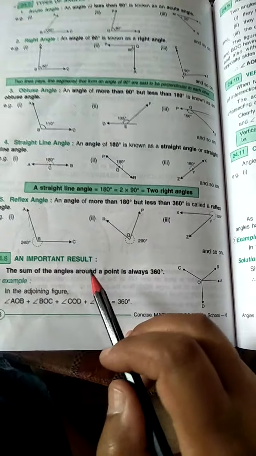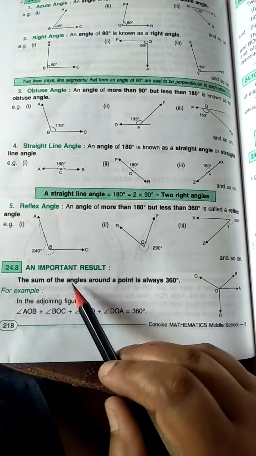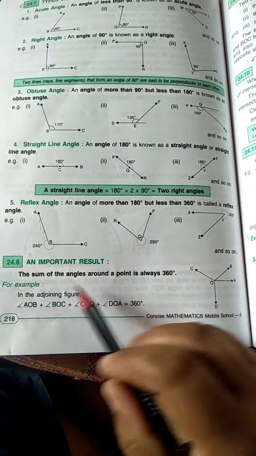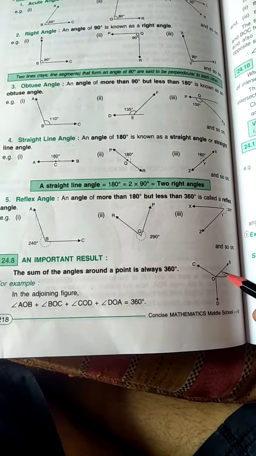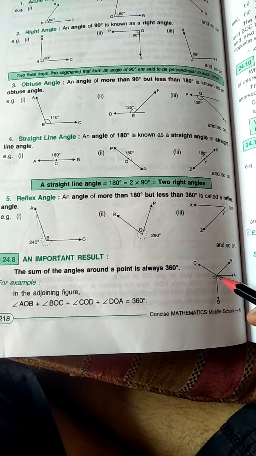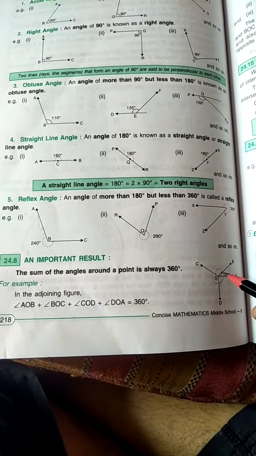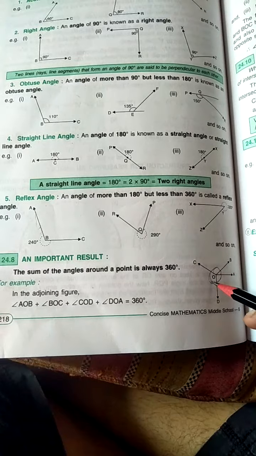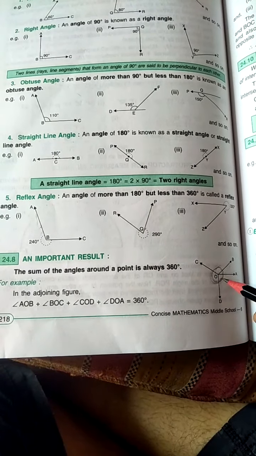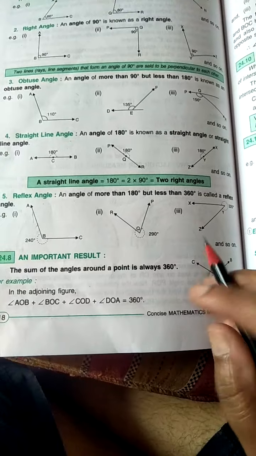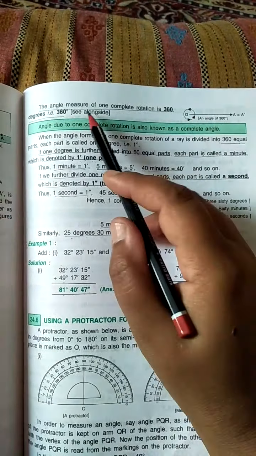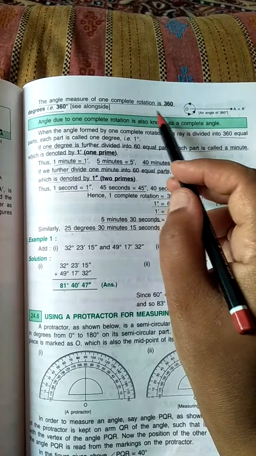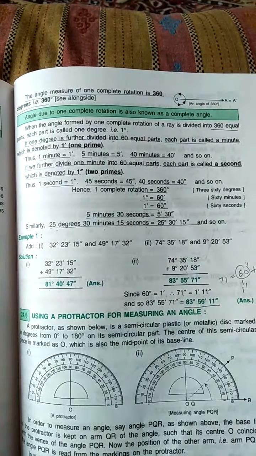Clear? Now an important result, children. The sum of the angles around a point is always 360 degrees. So suppose this figure is given to you. The sum of angles around a point, this is a point O and all these angles are formed around it. If you take a complete round, remember complete one rotation, the sum of all these angles will be 360 degrees. This we have studied in our previous video also. The angle measure of one complete rotation is 360 degrees.